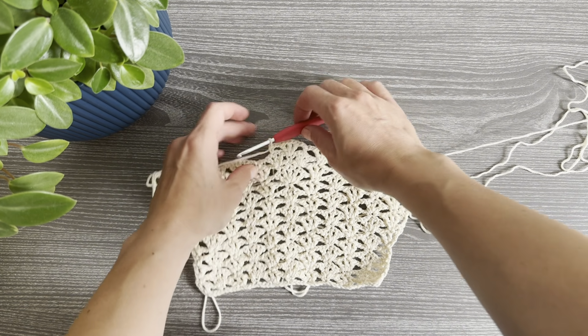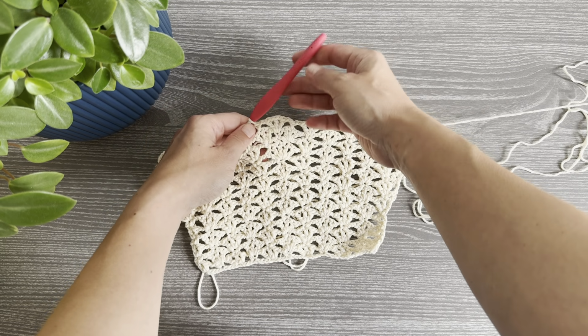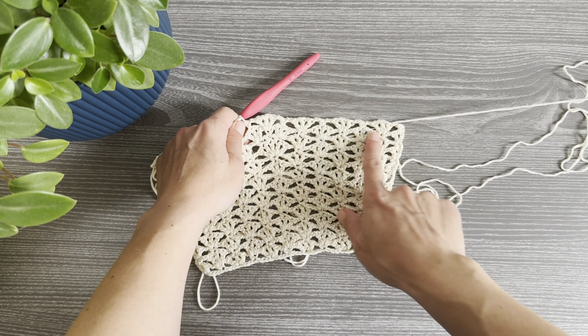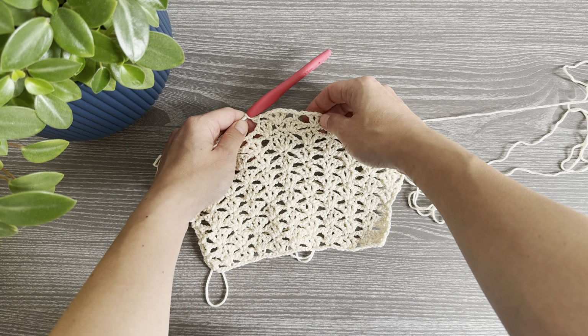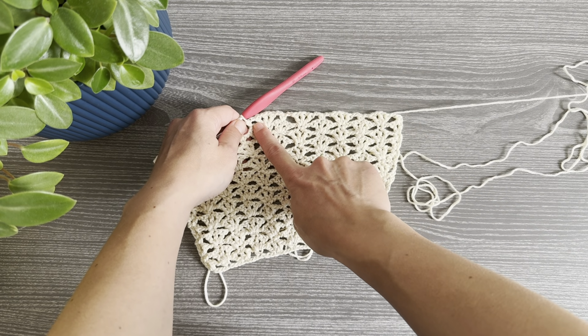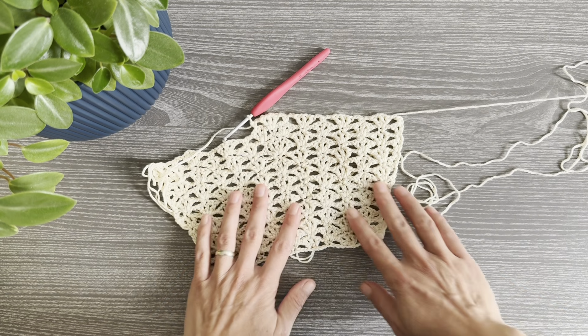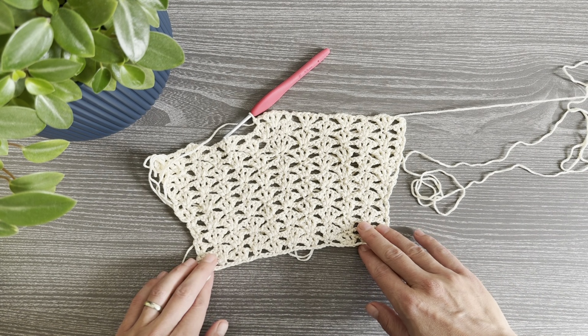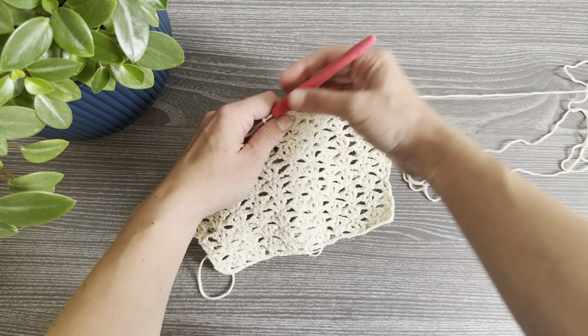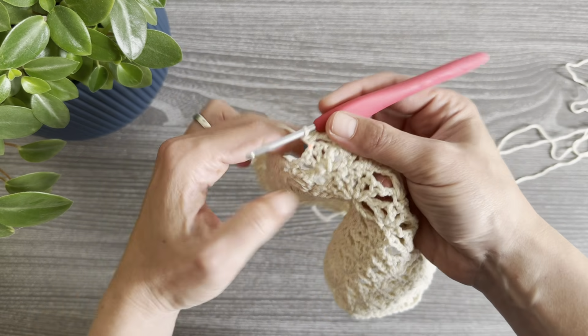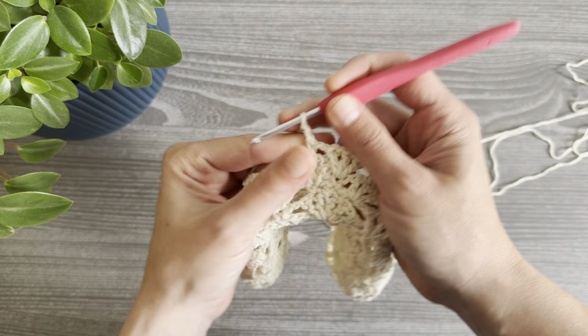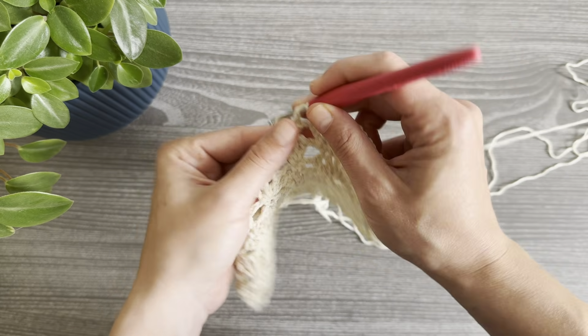We have now 2 shells instead of 1, and I will recommend to work a couple more rows without making any increase, and then to start increasing again if this is what you need to do. I will finish this row and 1 more and show it to you how it's looking.